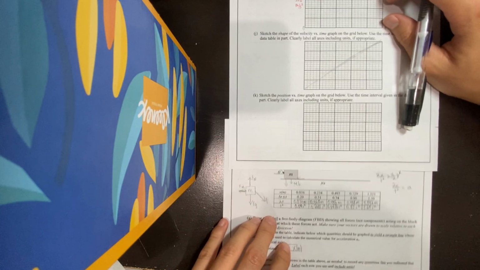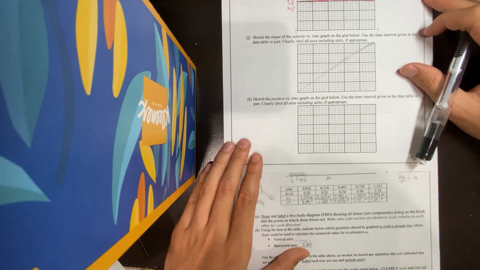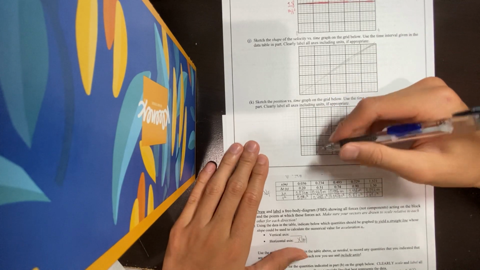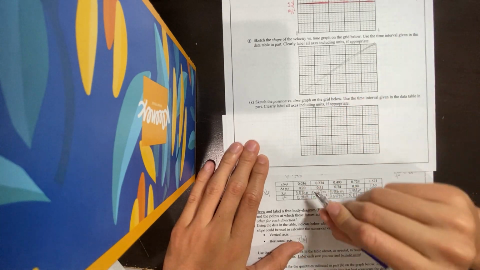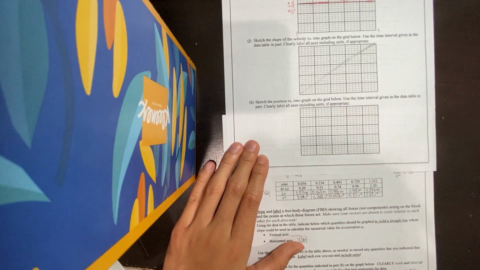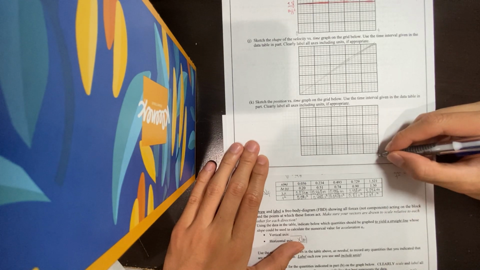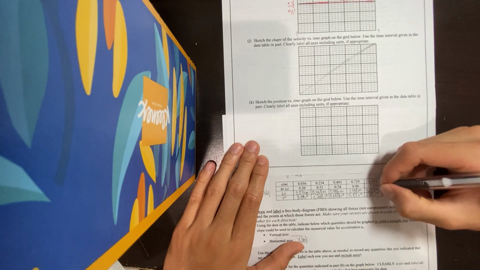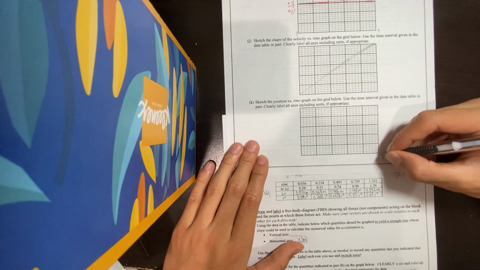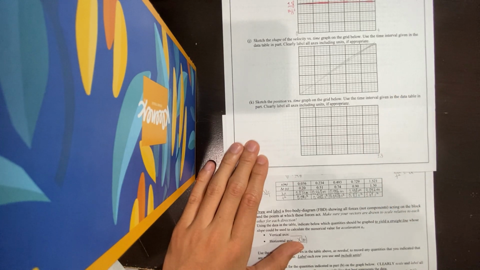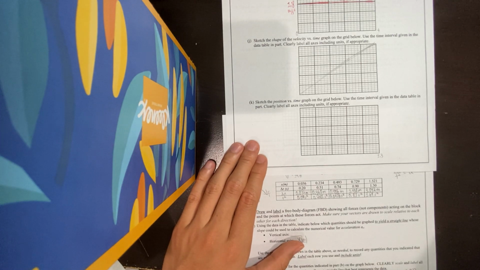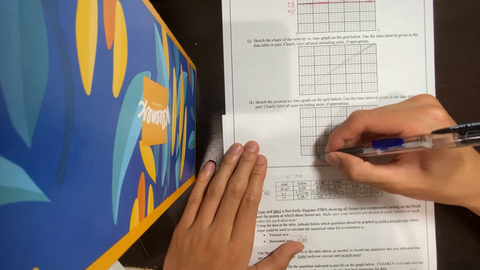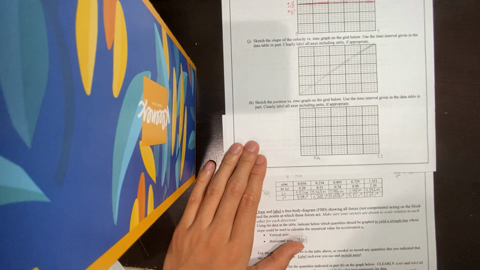Graph the points. We just use the 1.3, I guess, since it's fairly easy to use. It'll be about 0.26 per interval.